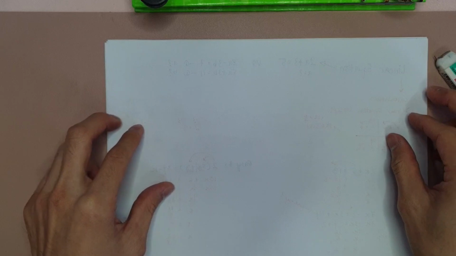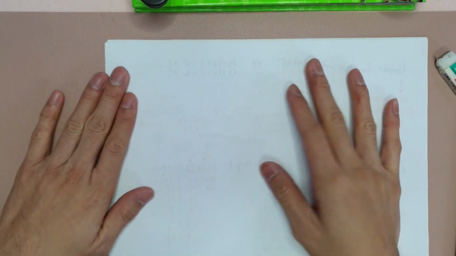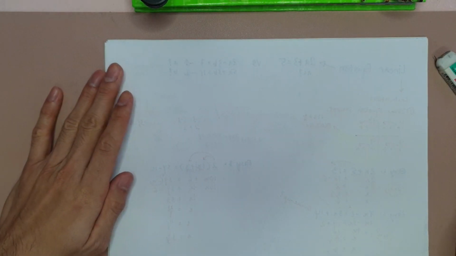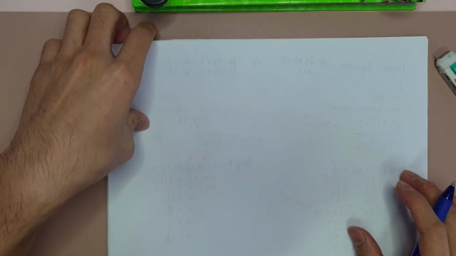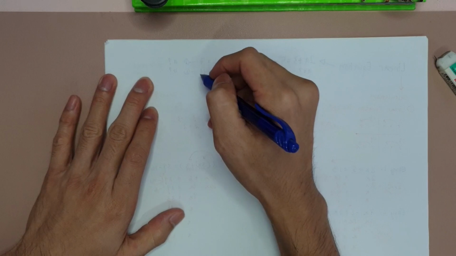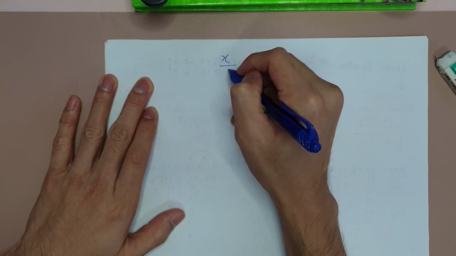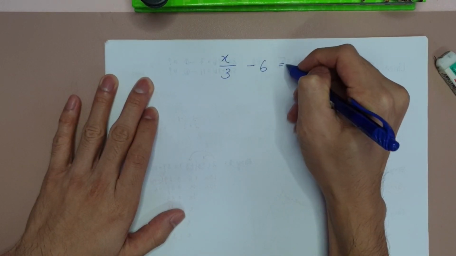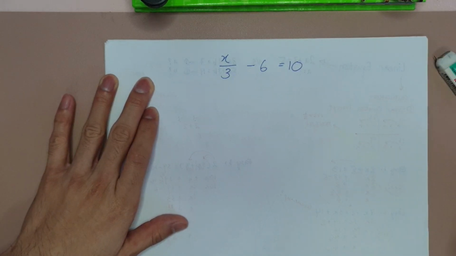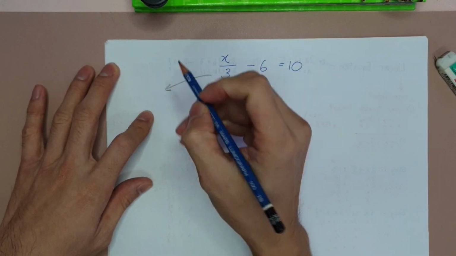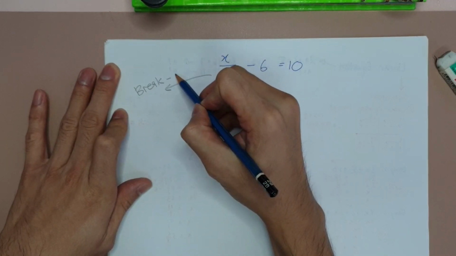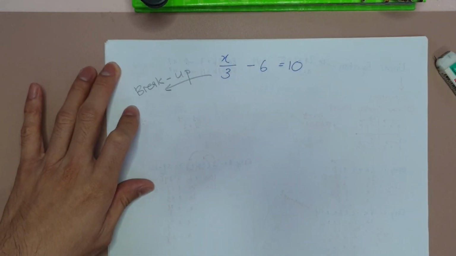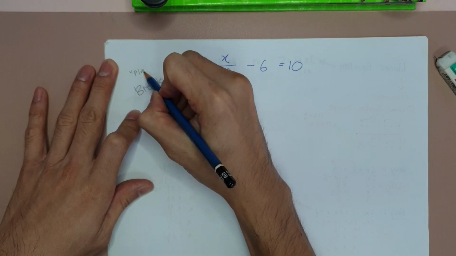Okay, so there are two ways to make it a single fraction. I'm going to show you now, everyone, the ultimate fraction. Questions where students keep making errors, and this is the one. I will start with the most simple fraction related question. x over 3 minus 6 equals to 10. Okay, now method number 1, you're going to break up. Okay, let's say you are a playboy, you break up here, break up there very fast, correct? Okay, so the playboy concept.